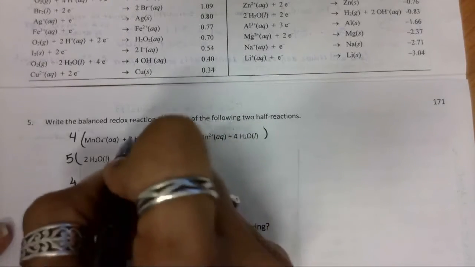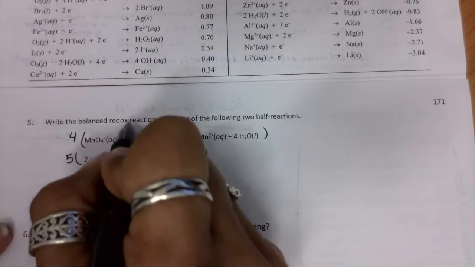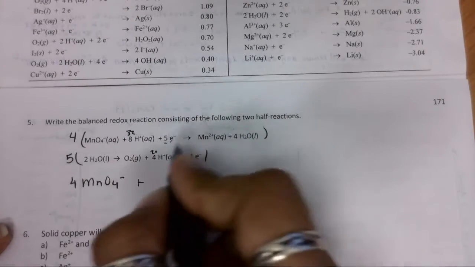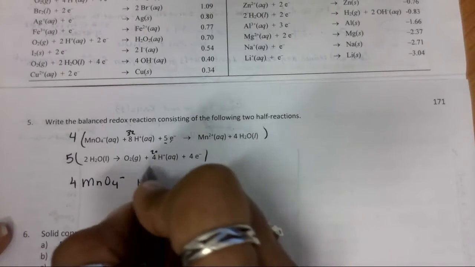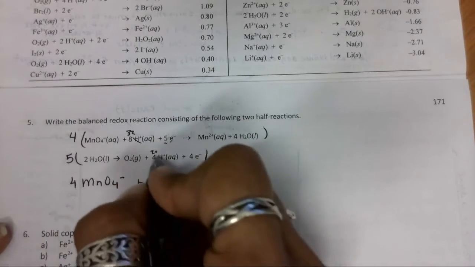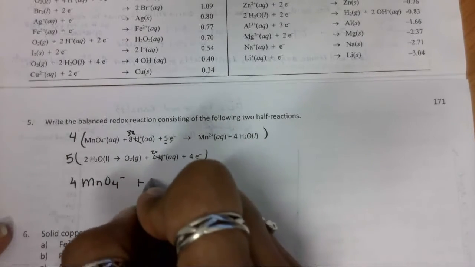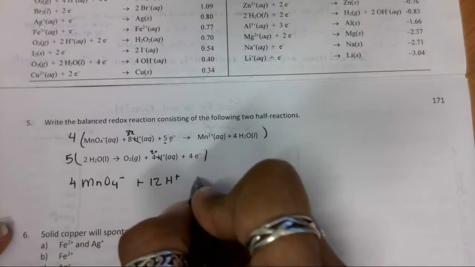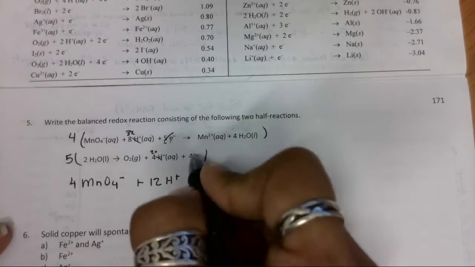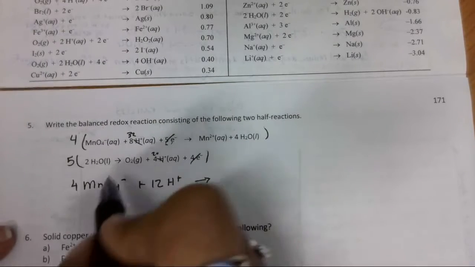I'm going to have 20, right? And how many hydrogens am I going to have here? 32. All right, and so 20 from 32, I can cancel some of these out, so that I'm going to have 12 H pluses left over, okay? And that's going to form, because these guys have canceled, right?